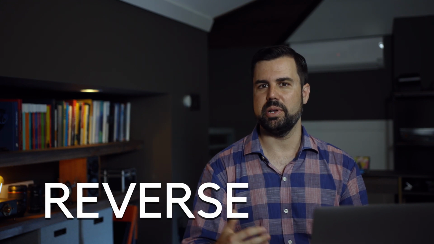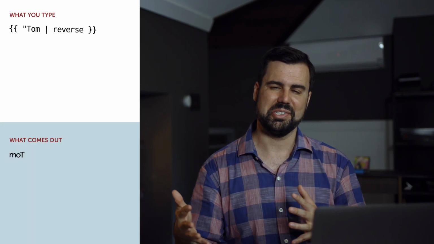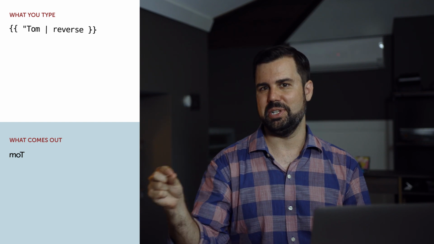So reverse does what you'd expect it to do. It will just reverse whatever object you pass into it. So if you have Tom, with a capital T, you call reverse on that, it'll come out as mot, M-O-T. You can also use reverse on a list or an array, which again, you can get to through splitting. Reverse, again, does not have many practical uses, but it is there in the event you ever need to show somebody their name backwards.